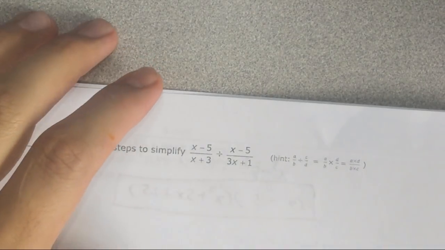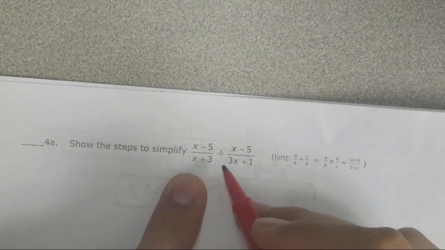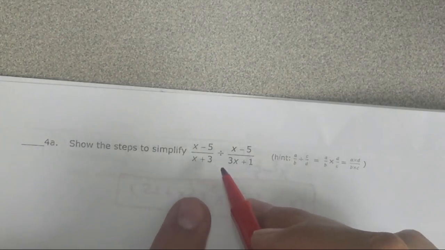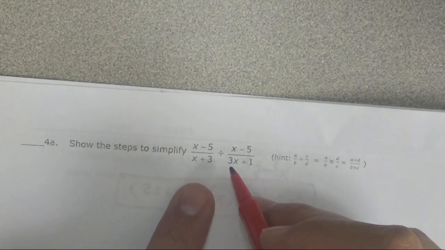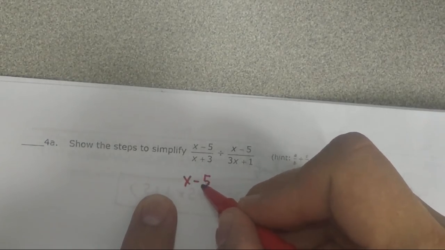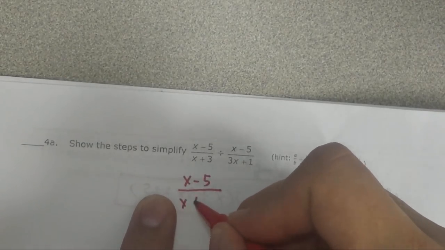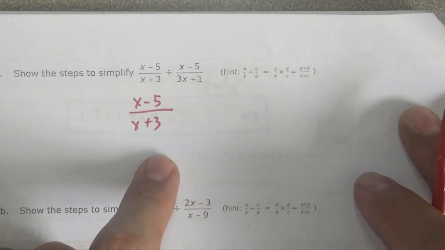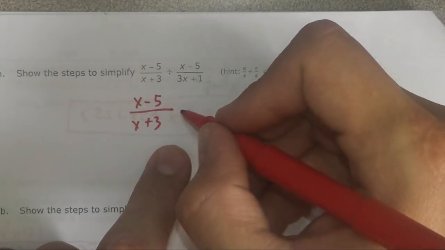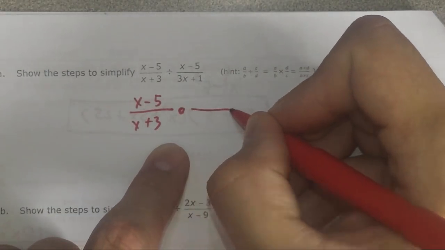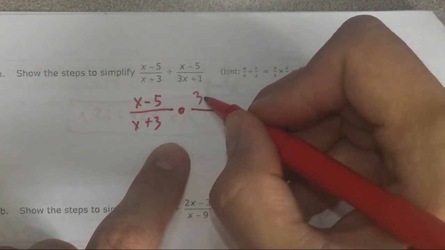First thing, we are going to switch this around. What do I need to do? So when I'm dividing, I take my first fraction, change the division to multiplication and flip this around.